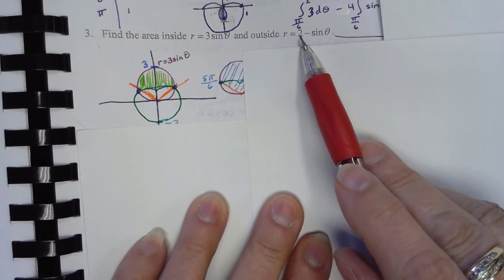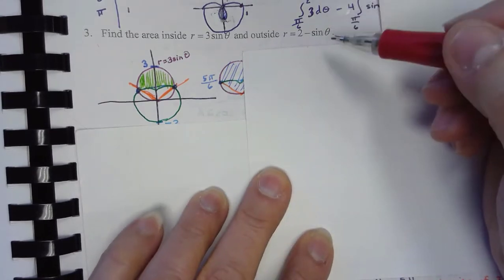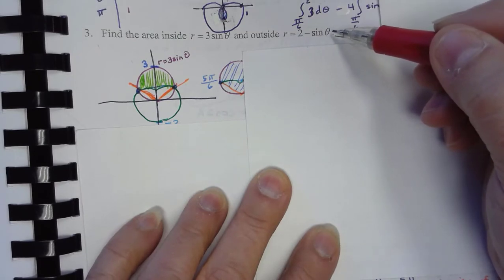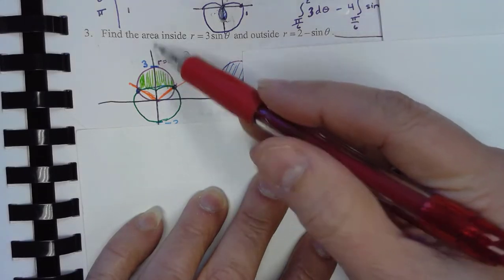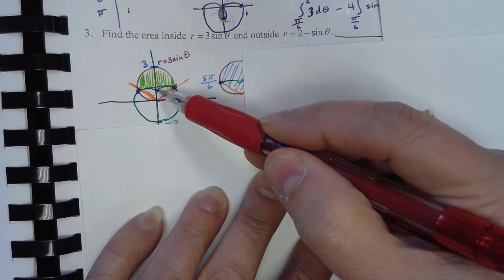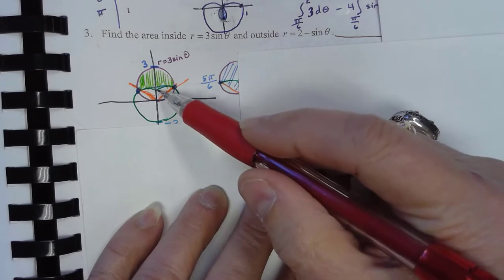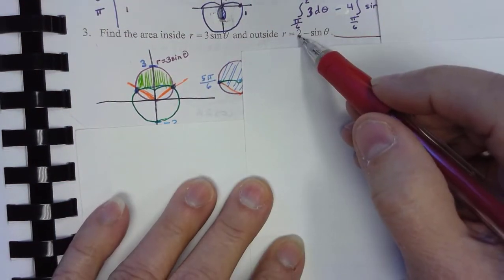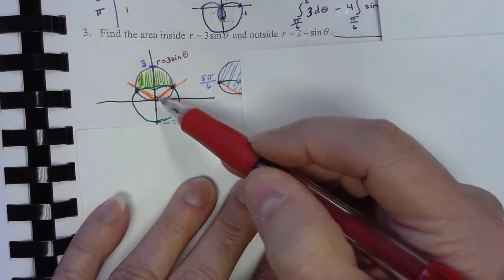This is 2 minus sine of theta. For instance, when theta is pi over 2, sine of pi over 2 is 1, and 2 minus 1 is 1. So on the pi over 2 radial arm, I go up to 1. And it is a limaçon. This is a limaçon because the ratio of a over b is greater than 1. So it's going to look like this.